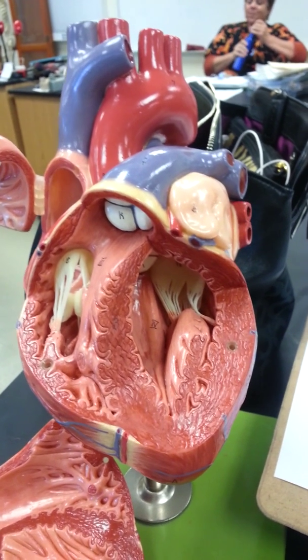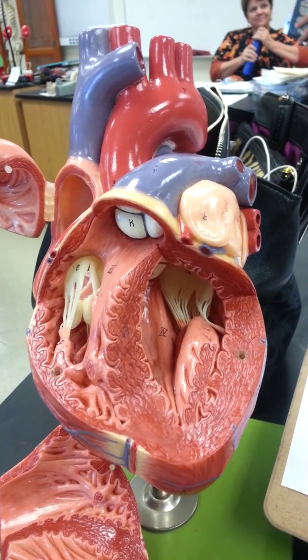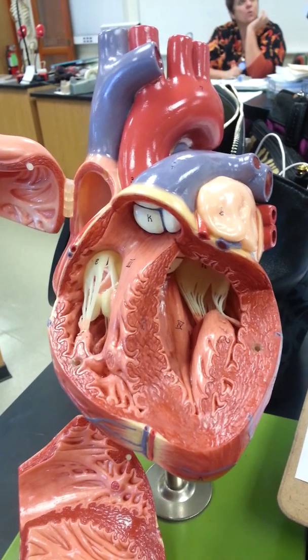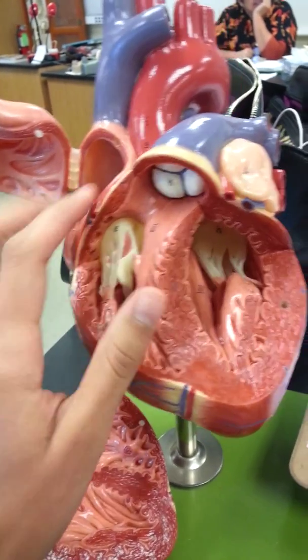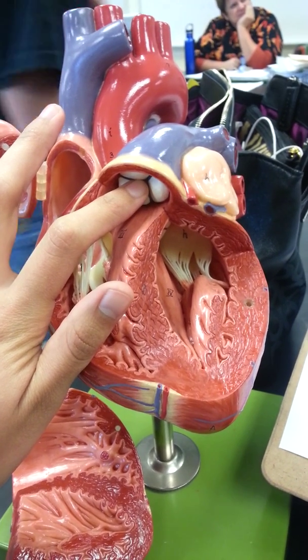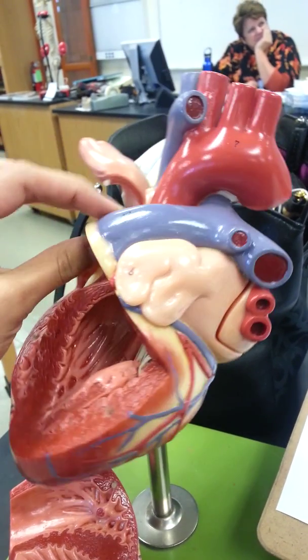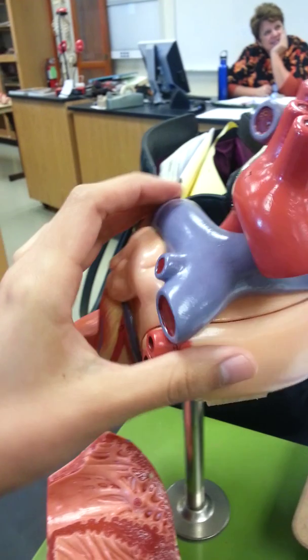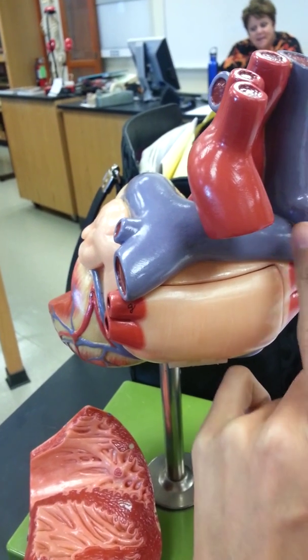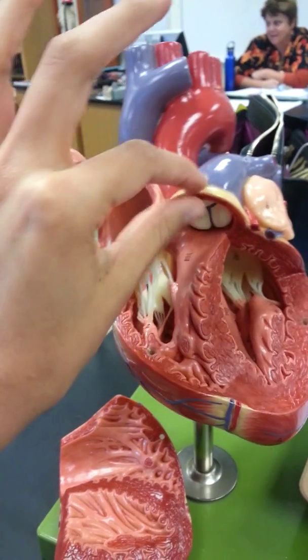The ventricles contract, and the deoxygenated cell travels through the pulmonary semilunar valve into the right and left pulmonary arteries. Pulmonary arteries, right and left, via the pulmonary trunk. This one.